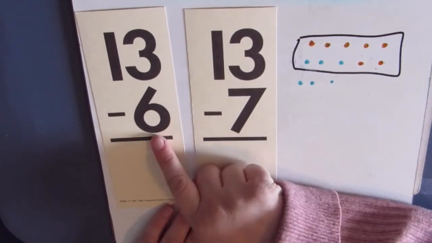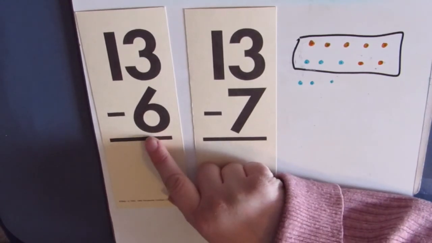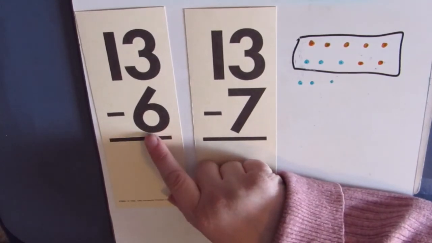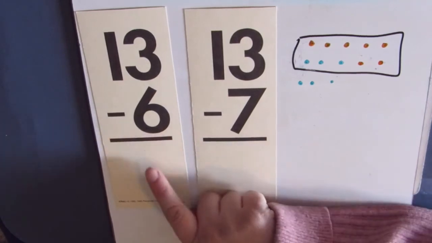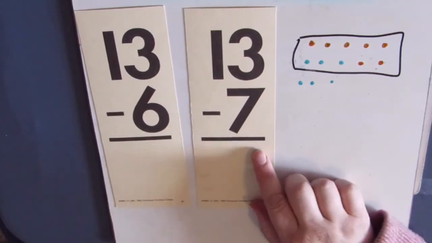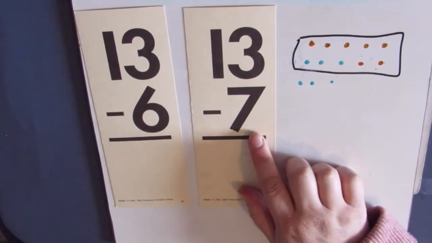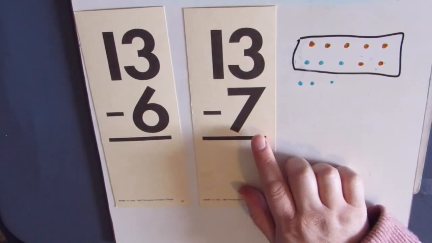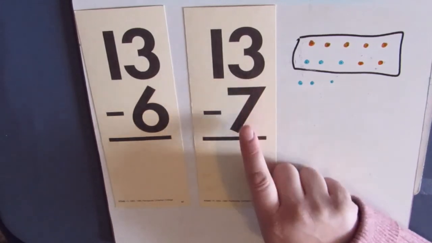So if I'm like, wait, I know what 6 plus 6 is, it's 12. And this is 13 minus 6, so it means it's 1 more. So my answer won't be 6, it'll be 1 more, 7. And here I can always think, well, 7 plus 7 is 14, and 13 is 1 less, so 1 less than 7 is 6.